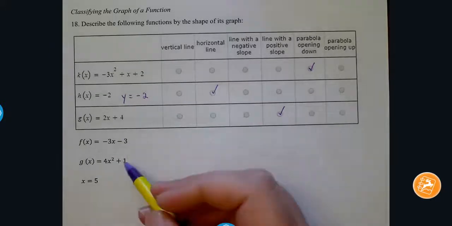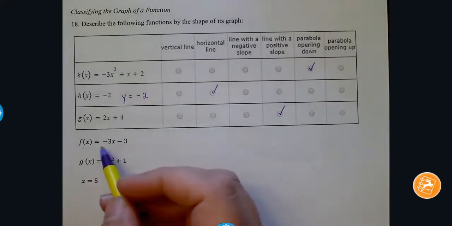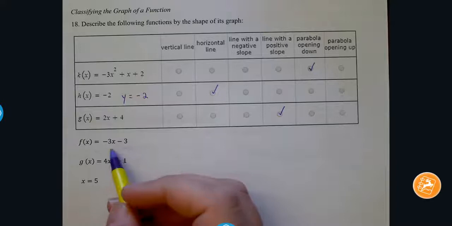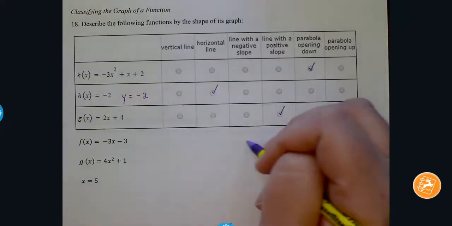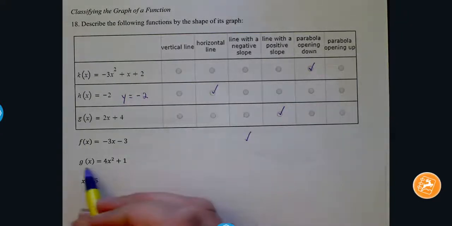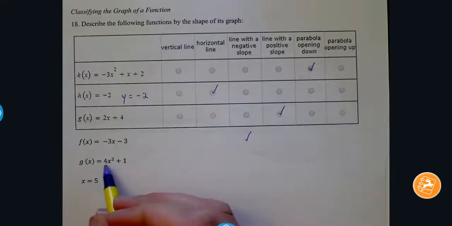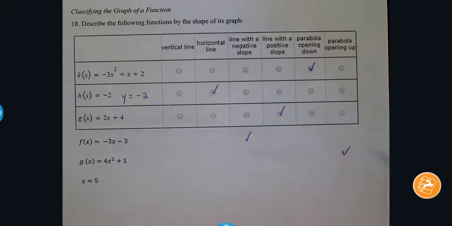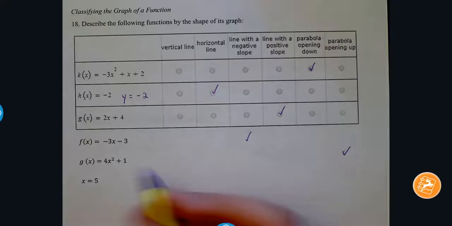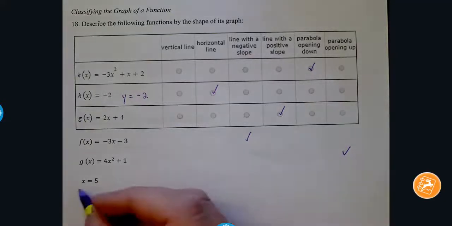And then I added 3 more to this. F of x equals -3x minus 3. There's that mx plus b again, but we have a negative slope. So that would be a line with negative slope. Then g of x equals 4x squared plus 1. That x squared means it's going to be a parabola. There's a positive number in front of the x squared. That's going to be a parabola opening up. And then x equals 5. That would be a vertical line.